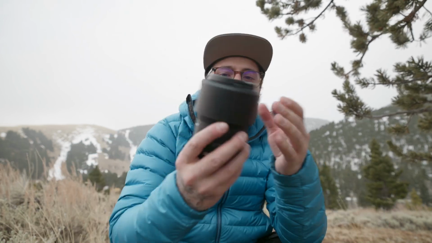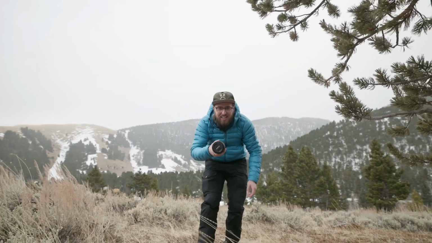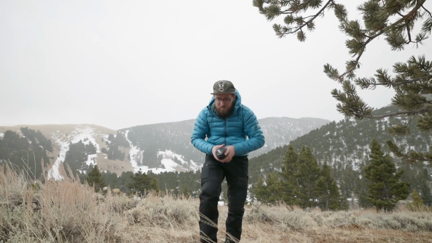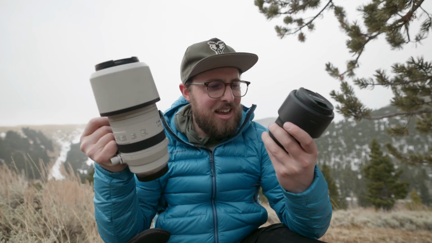Now, prime lenses kind of pigeonhole you into a specific style of shooting. If I want to zoom, I physically have to walk back and take the shot from there. And that's a prime lens for you. So there you have it. You've got zoom lenses and prime lenses, and kind of what each of these do in a nutshell.